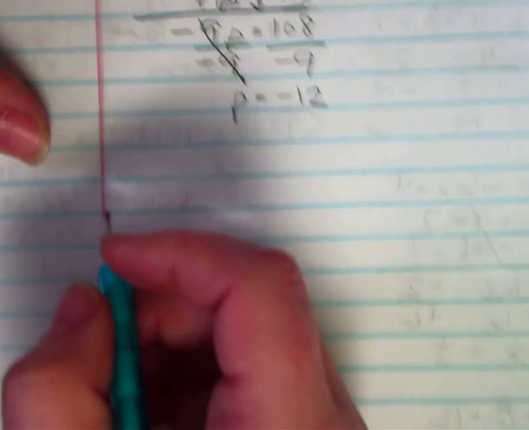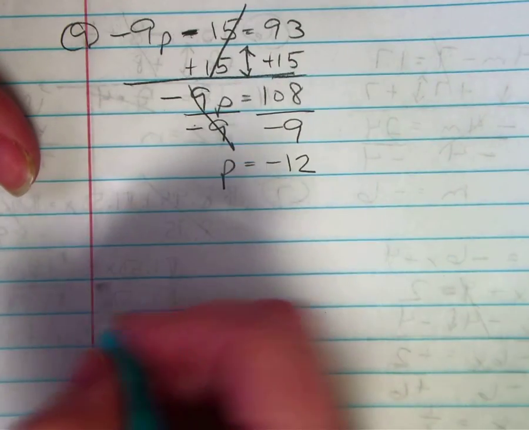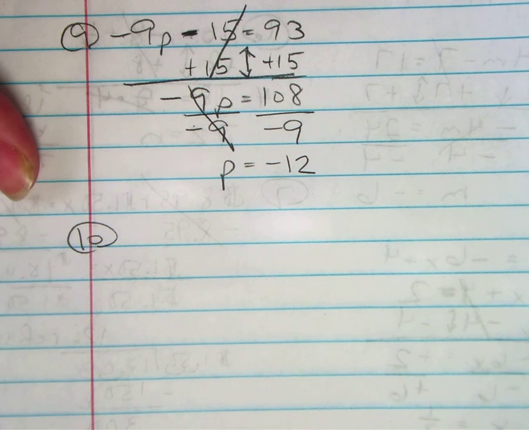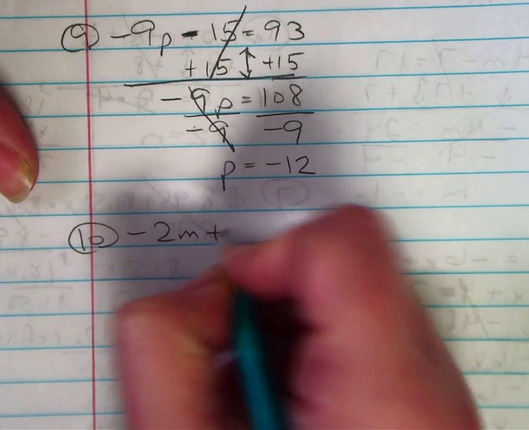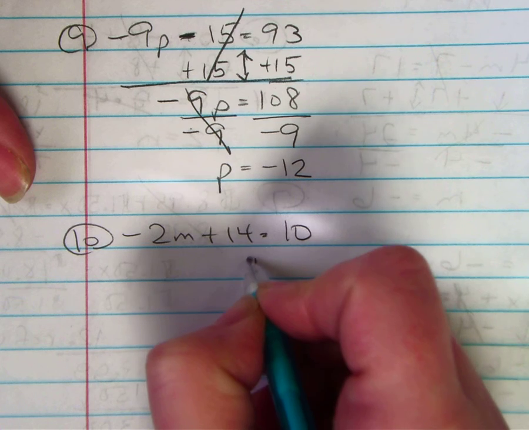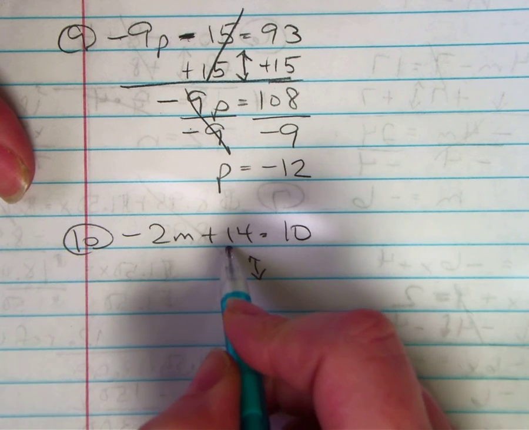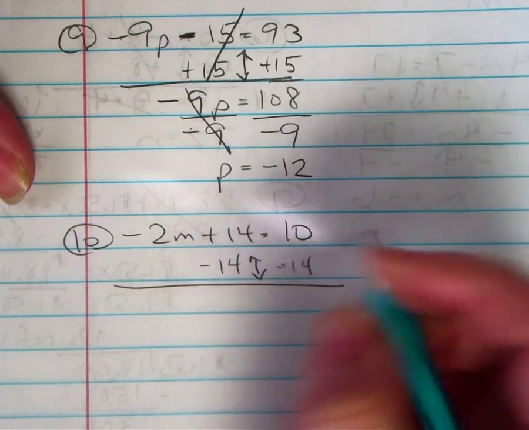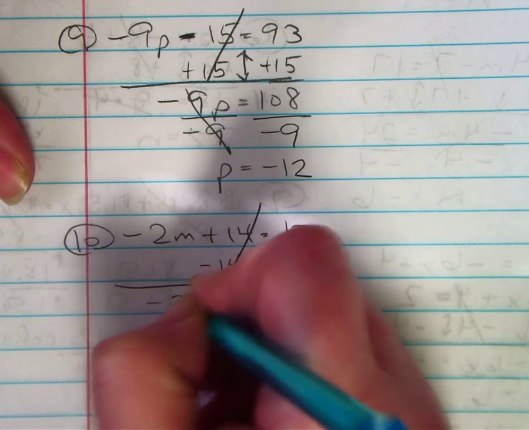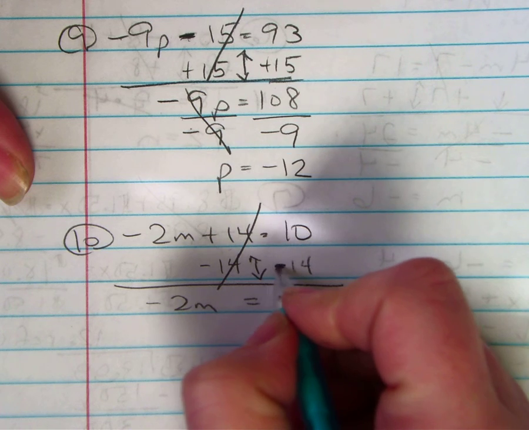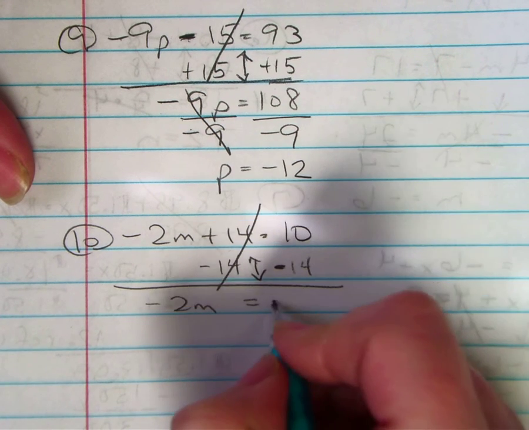Okay, so now we're going to go on up to number 10. Okay, so number 10. And number 10 is negative 2m plus 14 equals 10. So I know if it's plus 14, I've got to do the inverse, which is minus 14 on both sides. Those cancel. I'm going to bring down my negative 2m, bring down my equal sign. 10 minus 14 would be negative 4.